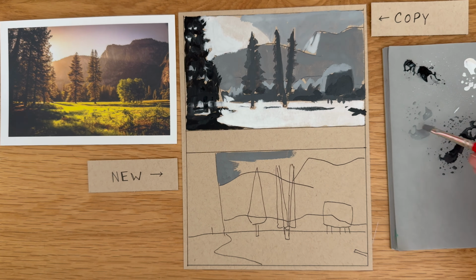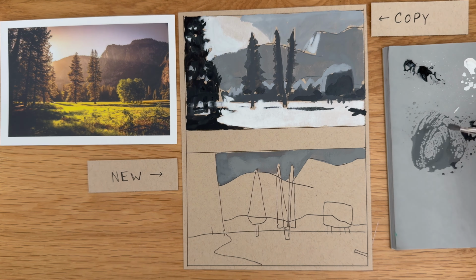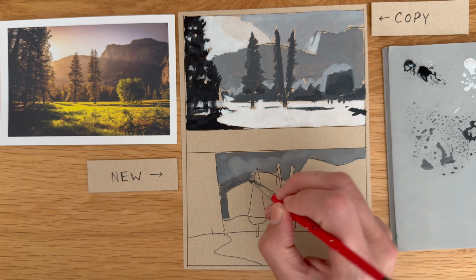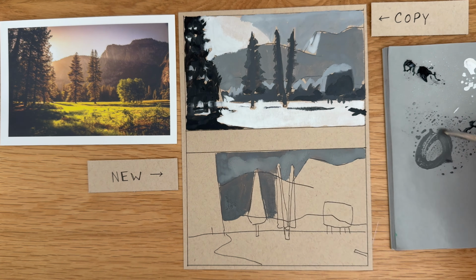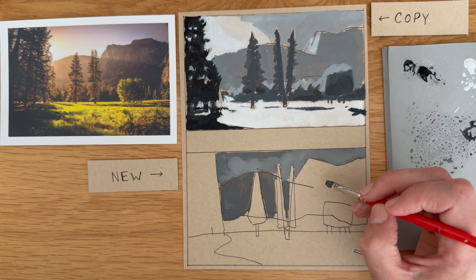All right, now for the bottom sketch. For the bottom sketch, you will change the value structure of your image. You can take this as little or as far as you want. If you are a beginner, you could experiment with just changing 1 or 2 objects to be lighter or darker to see what it does to your composition.